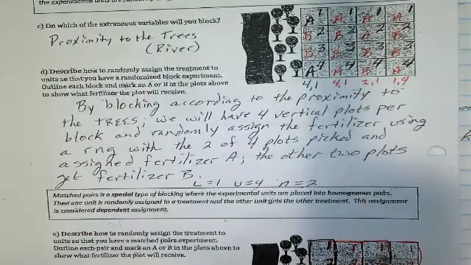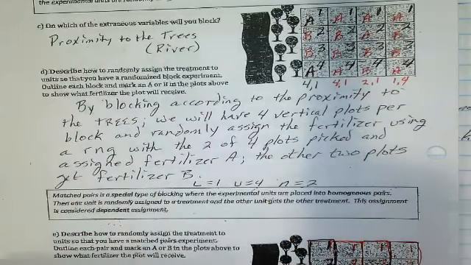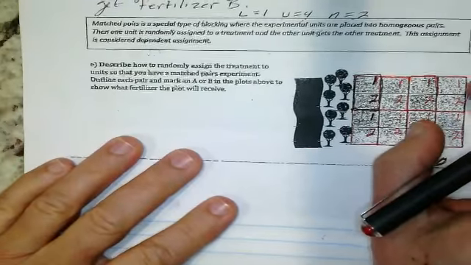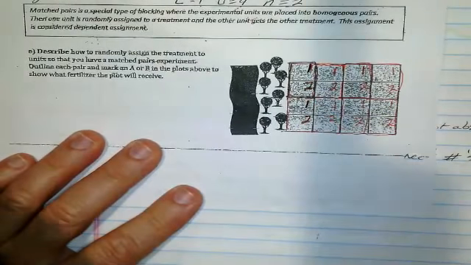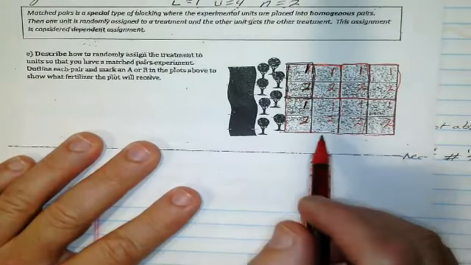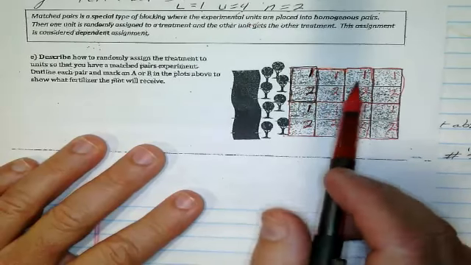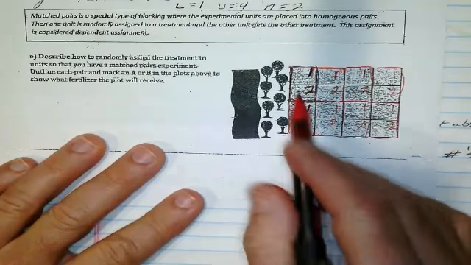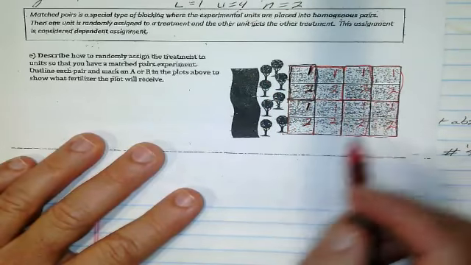And then again, once we run after so many weeks, the crop is harvested and we determine which has the highest average mean yield. But we decide, hey, what if we divide these into pairs where we match them up into homogeneous pairs, that these 2 are close alike because their proximity to the trees and the river, and these two, and these two, and these two, and these two.